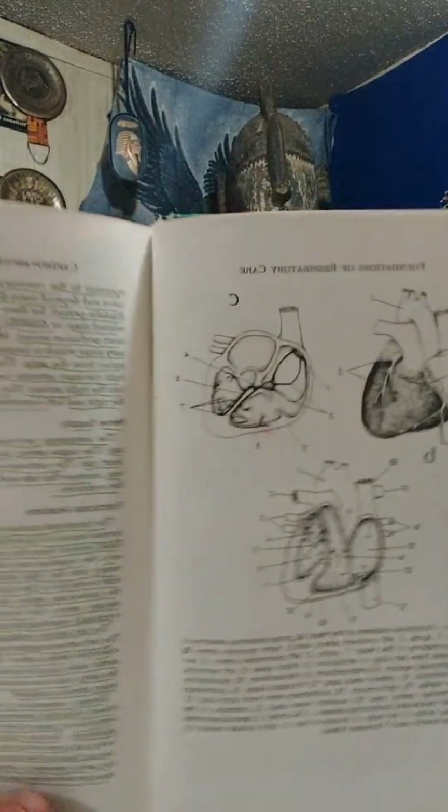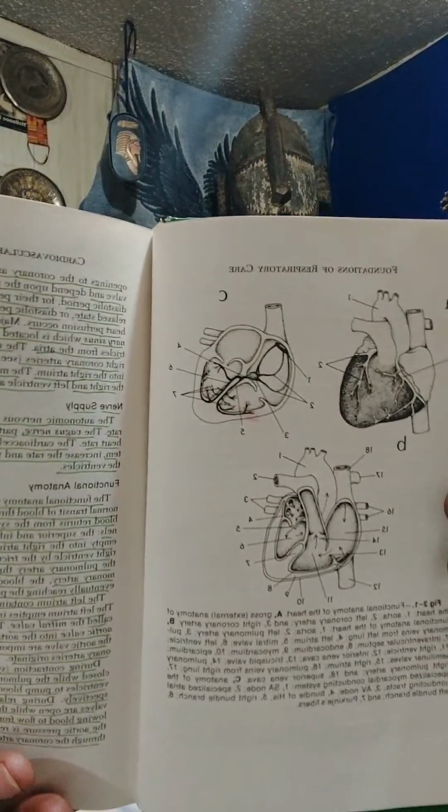Figure 2-1. Here's figure 2-1, so you can see clearly. Page 28. C is at the top with A and B. Here you go. The heart.